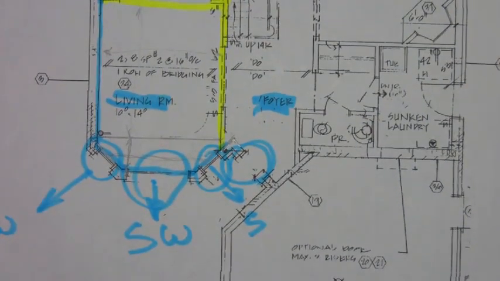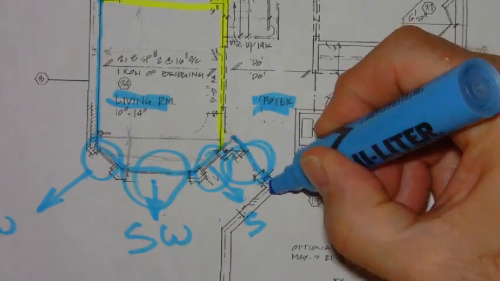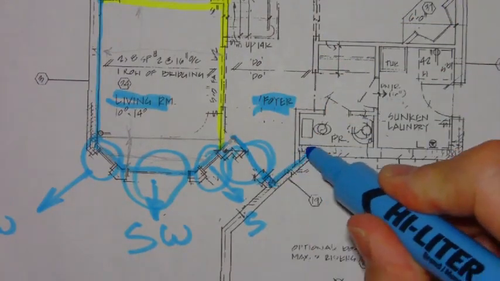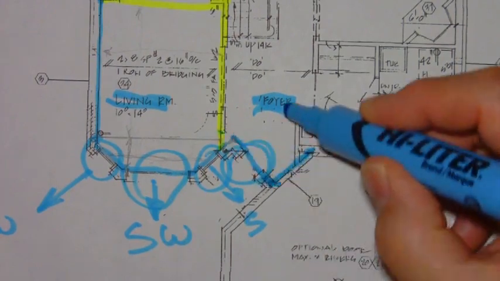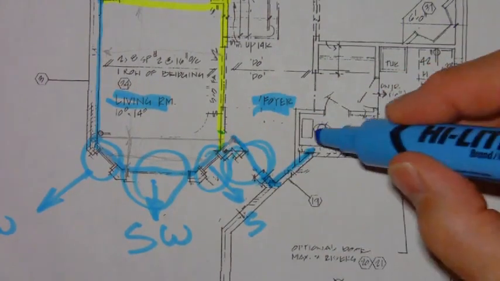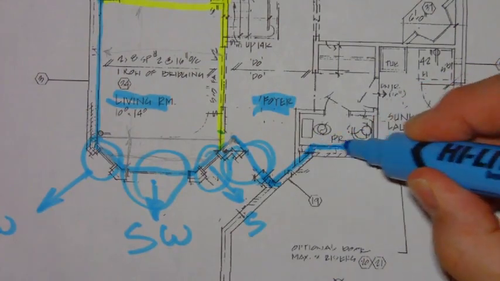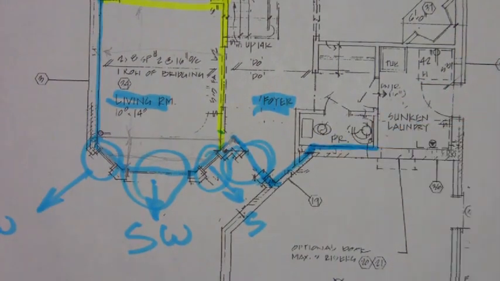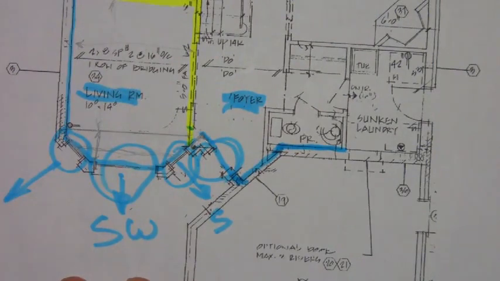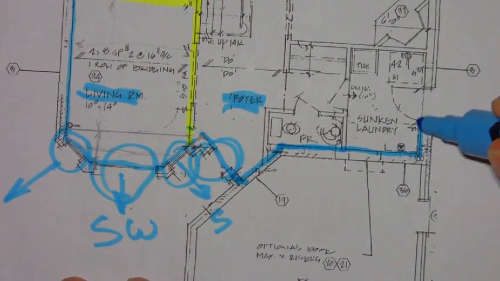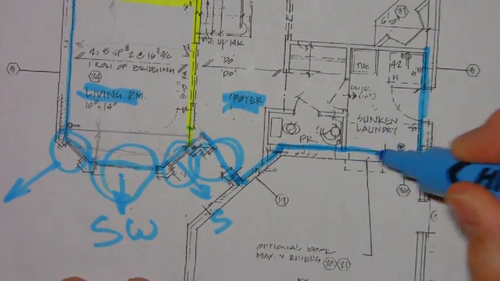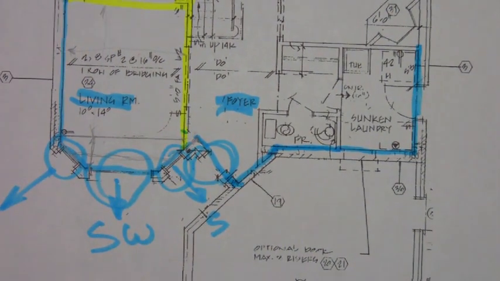You're going to make your way around the entire perimeter of the house. So this distance here, this is your foyer. This distance through here is going to be the exposed wall for your powder room. This is going to be the exposed distance for your sunken laundry.